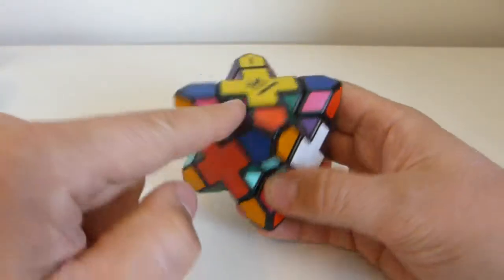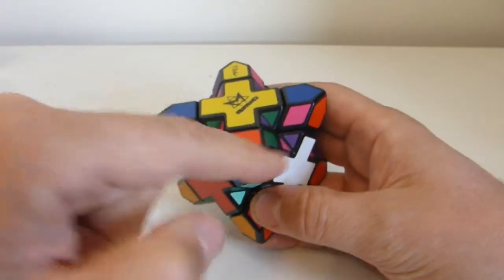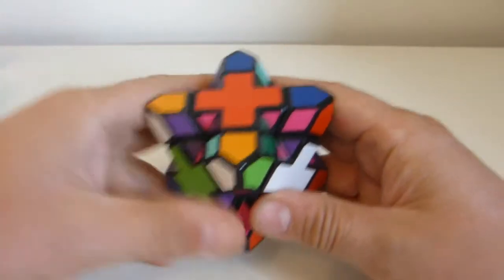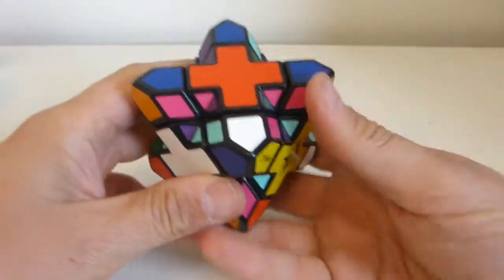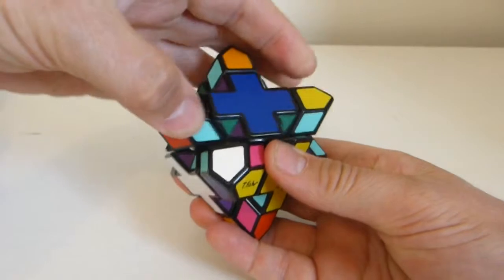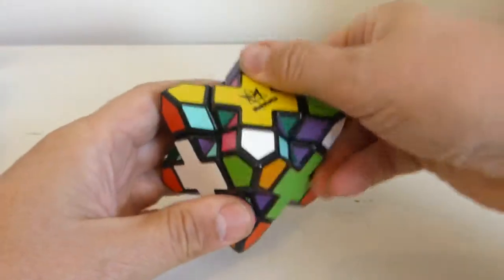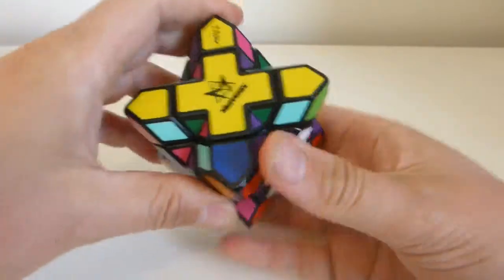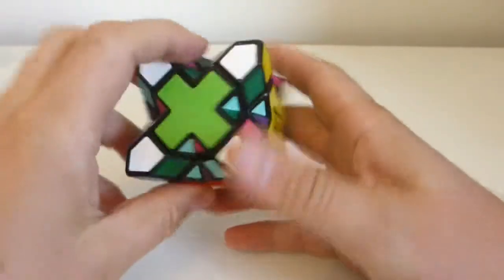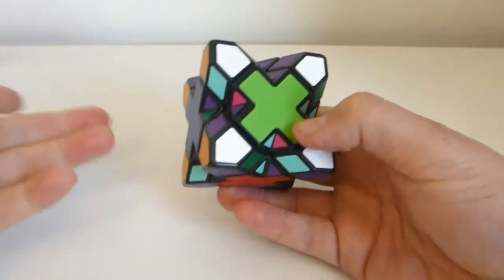I see that the blue's got to go up to here, so the front one has to go clockwise. So one of them, rotate the back face clockwise, and undo. There we go. And all of our corners now are done.